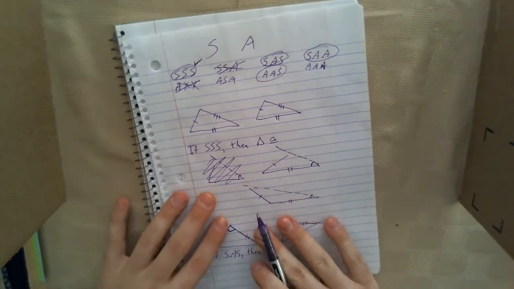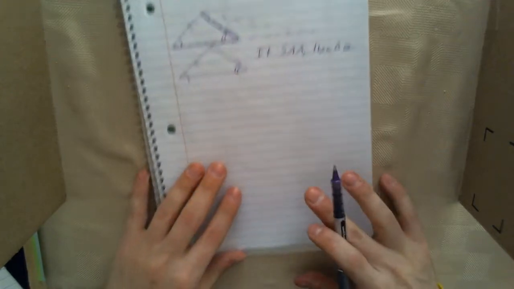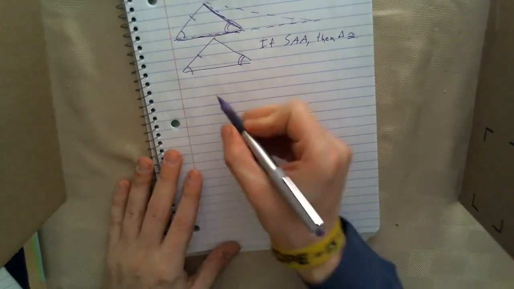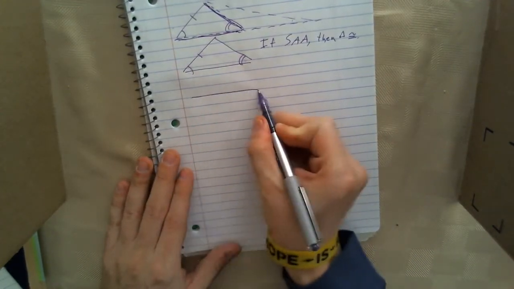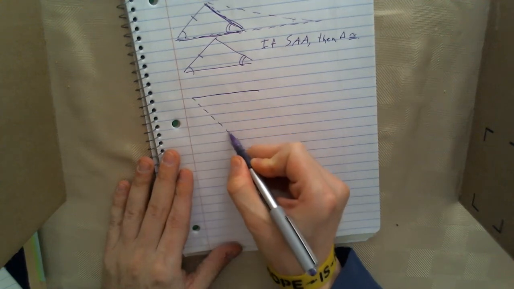So anyway, how about angle side angle? With angle side angle, I have some known angle, some known side, and another known angle.